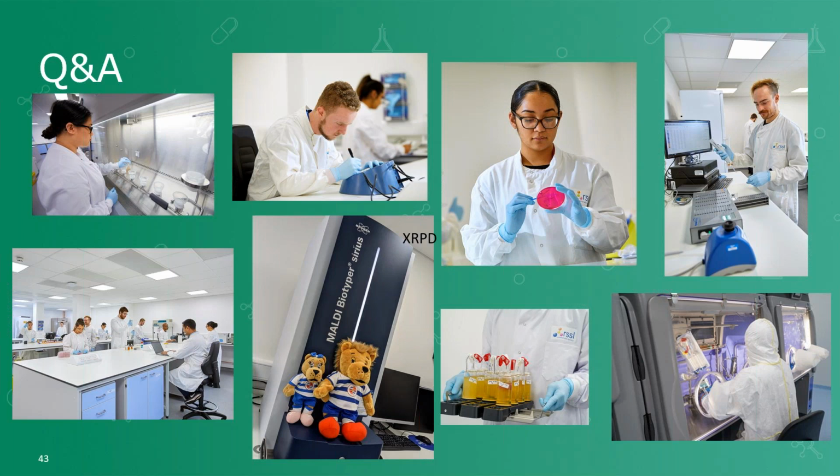Okay, and I have a question about the R2A. Somebody says, can we replace the R2A with TSA if we have a study to prove that TSA can recover environmentally stressed organisms? And that's from Zeba. Well, the first point is that if you're going to replace R2A with TSA, then you're using a different method to what the pharmacopoeia is instructing.